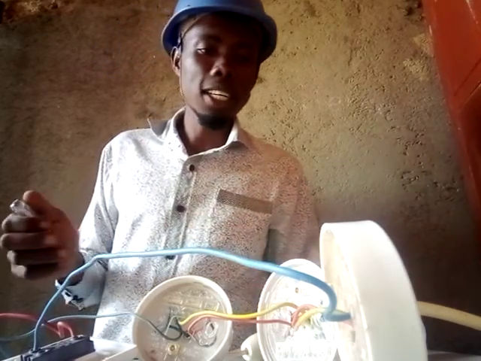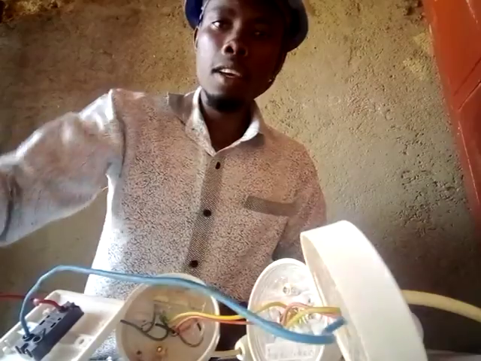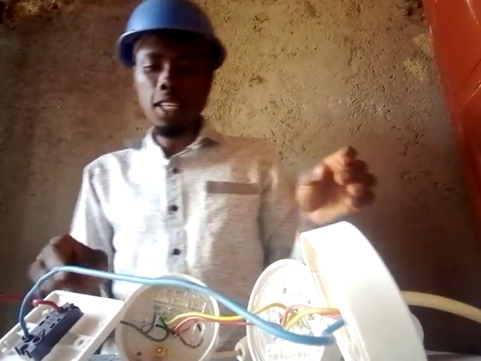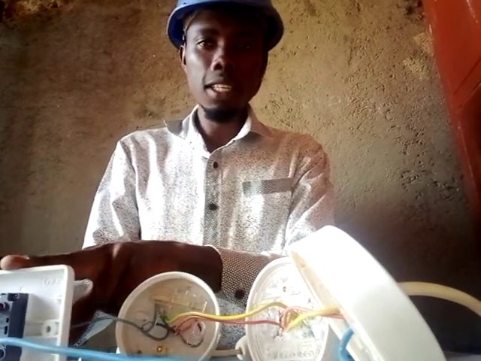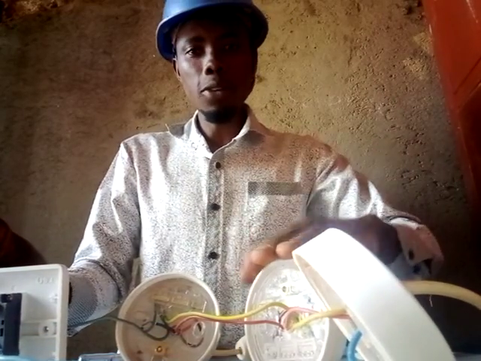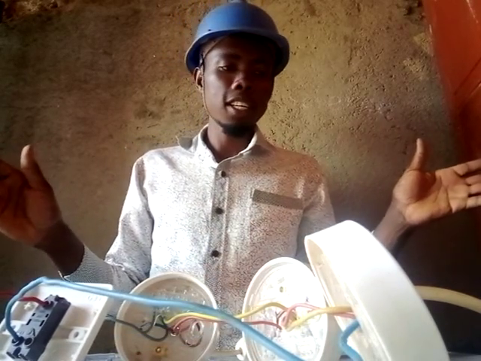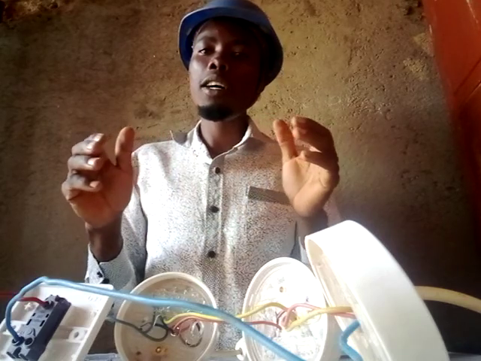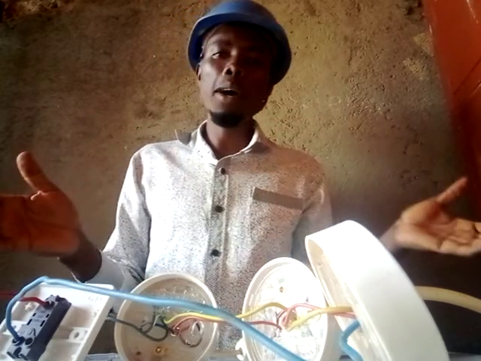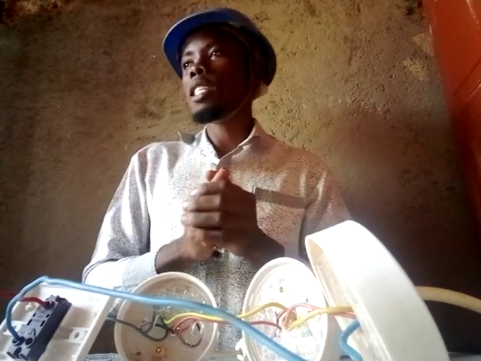So now we are going to connect our supply from the main source. This is our switch, lamp holder 1, lamp holder 2, lamp holder 3. Now this is the parallel connection. This is what we use in our room, in domestic wiring. That's what we do when we are connecting domestic wiring.